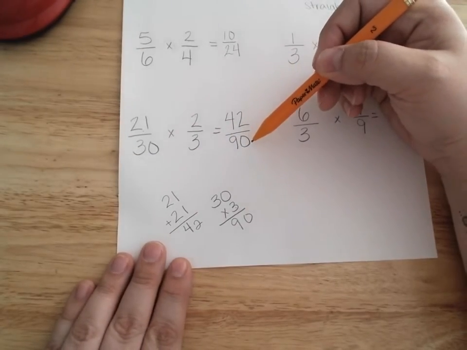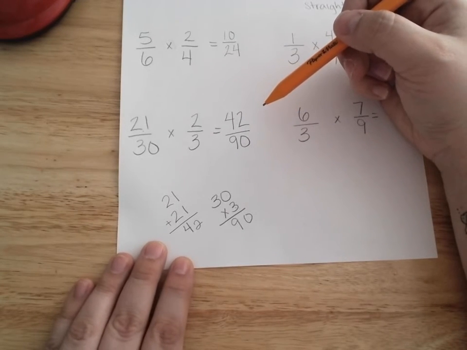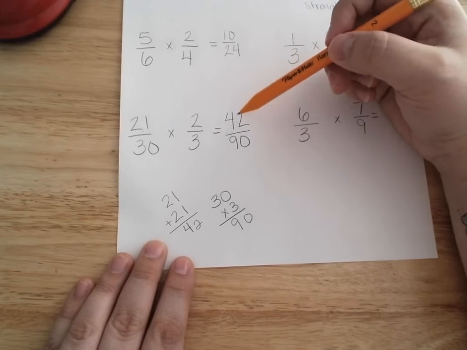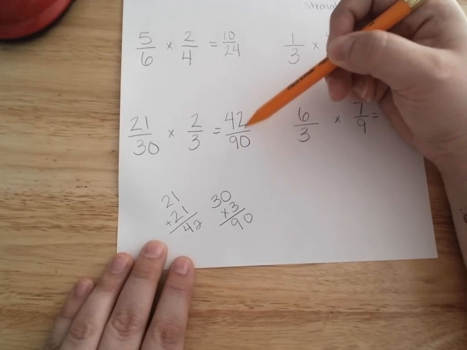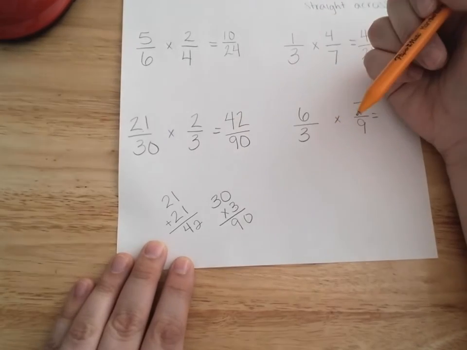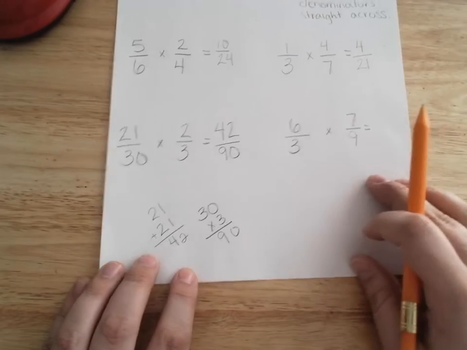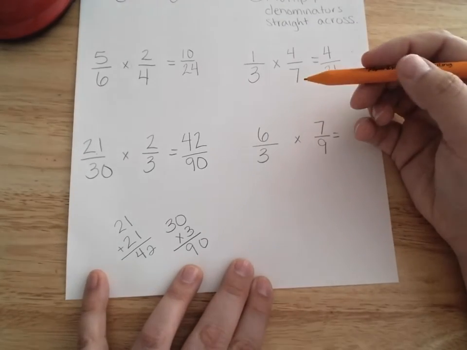42 over 90? Is that still a fraction? Yeah, that's still a fraction. We have a numerator and we have a denominator. So it doesn't matter what numbers are in here. As long as you have a numerator and a denominator, you have a fraction. Let's go on to our last example before I give you guys your work.